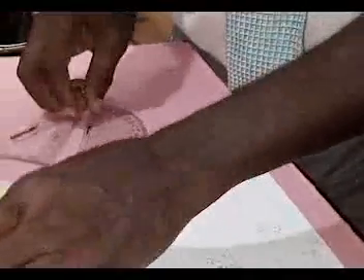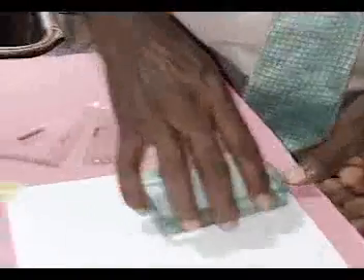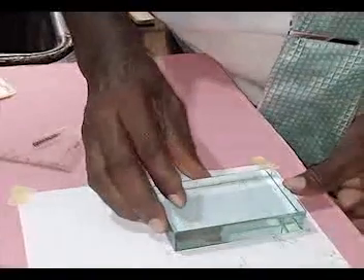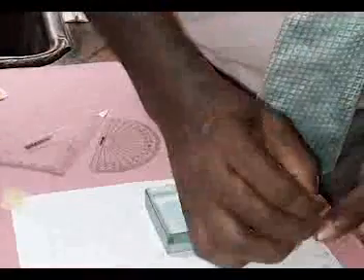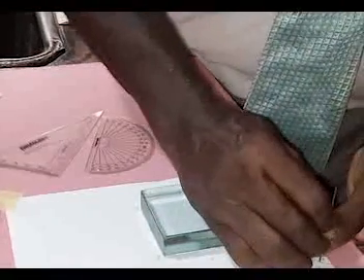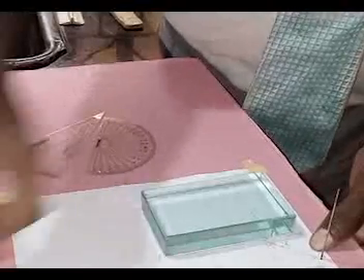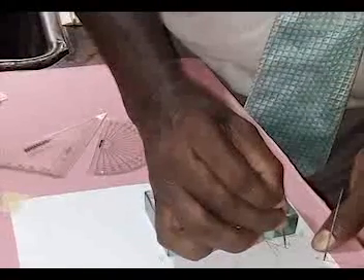Now you replace the prism. Put P1 at P1 and the second pin at P2.